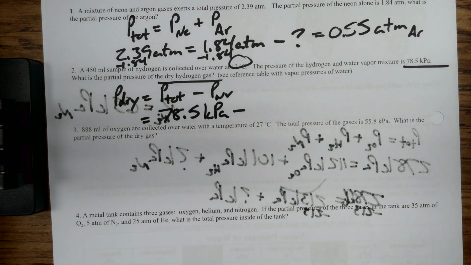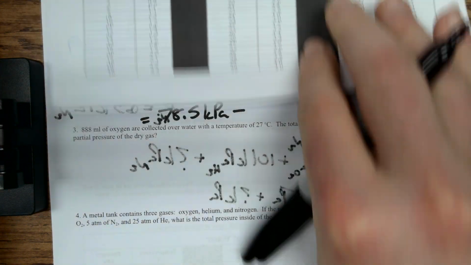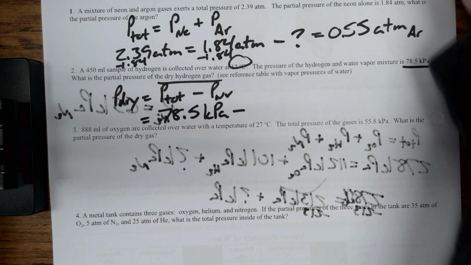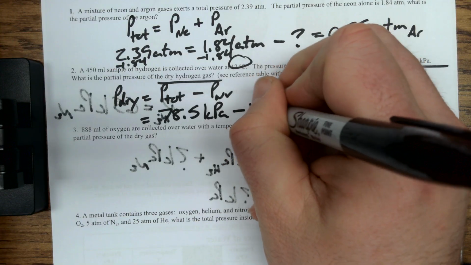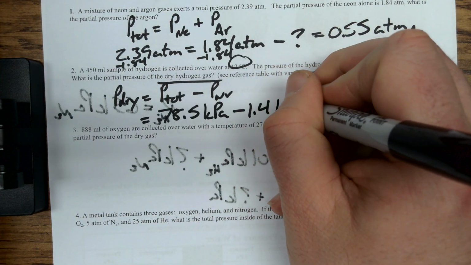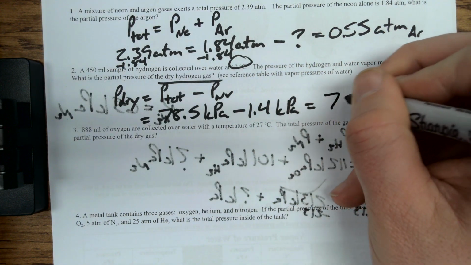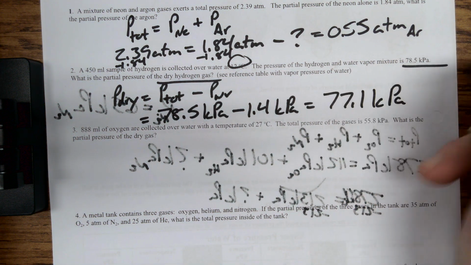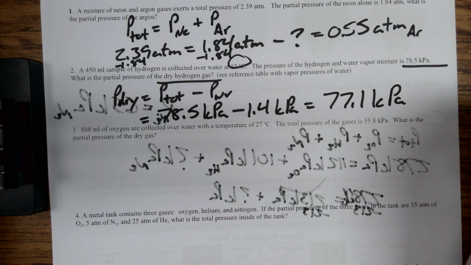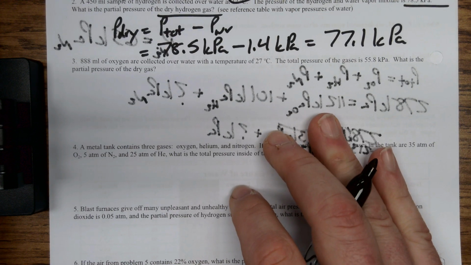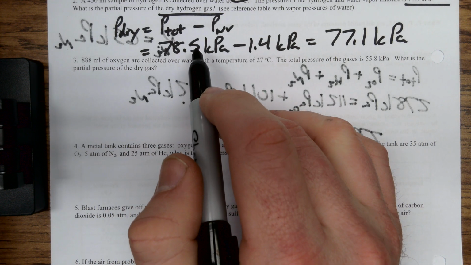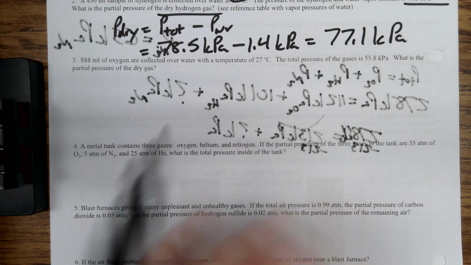So if I have my table here, I'm looking for 12 degrees Celsius. 12 degrees Celsius gives me a water vapor pressure of 1.4 kPa. So 78.5 minus 1.4 is going to equal 77.1 kPa, which is my dry hydrogen. Regarding decimal places: 1 decimal place, 1 decimal place. Therefore, my final answer will only have 1 decimal place.